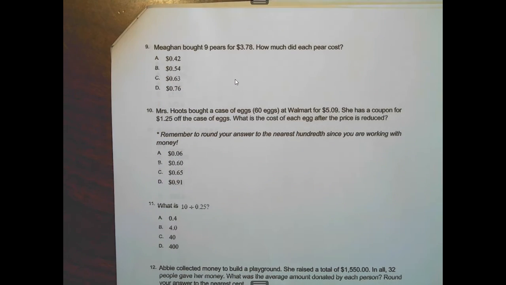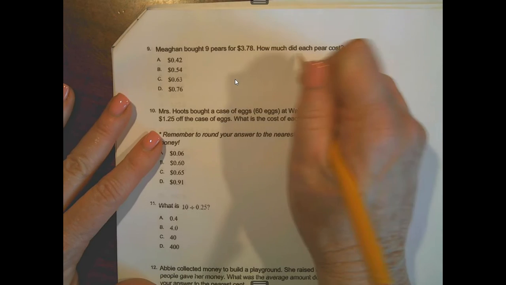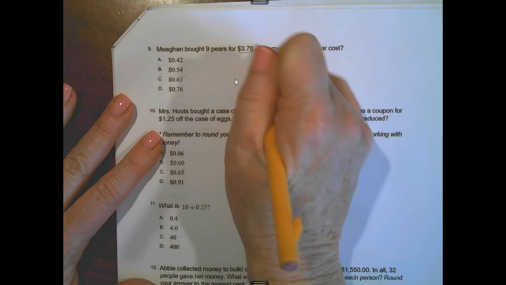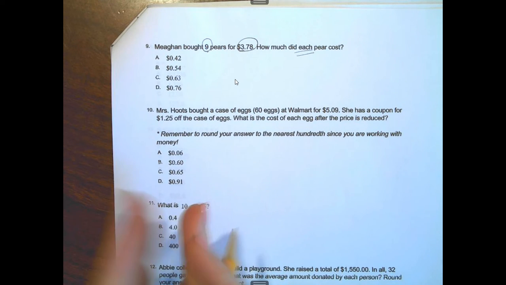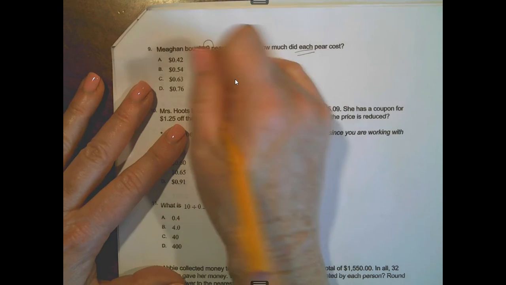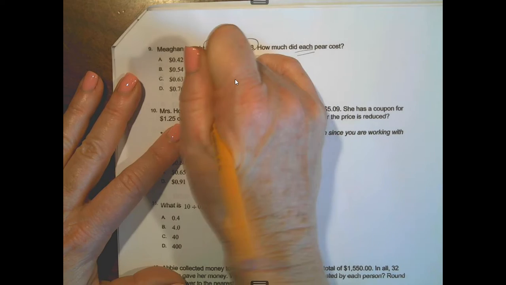All right, number 9, Megan bought 9 pairs for $3.78. How much did each pair cost? So I know the total amount of all the pairs, and I know that there are 9 of them. So I'm basically going to break that total into 9 equal groups to see how much each pair costs.